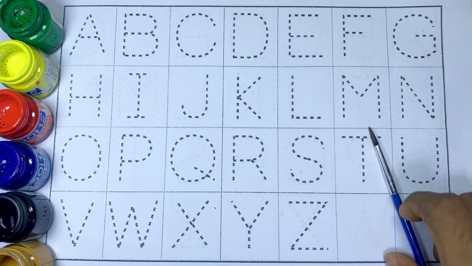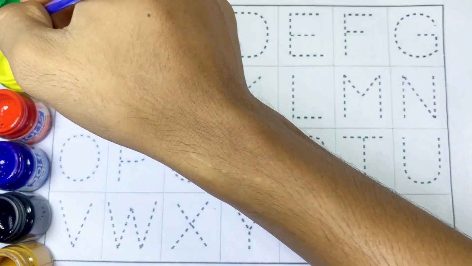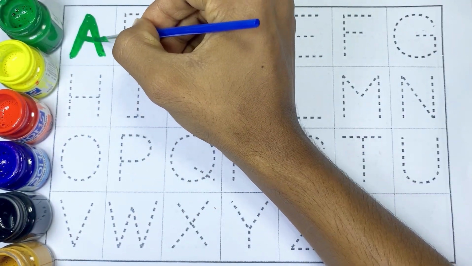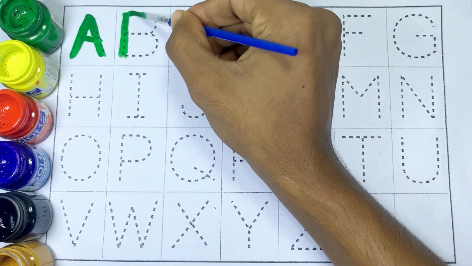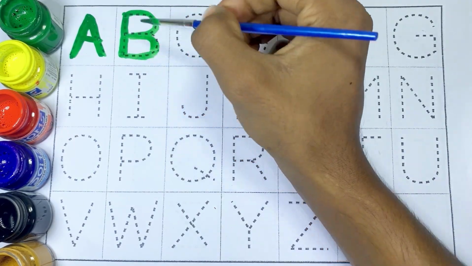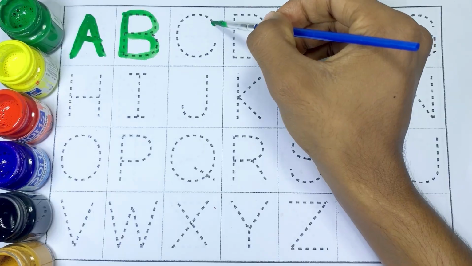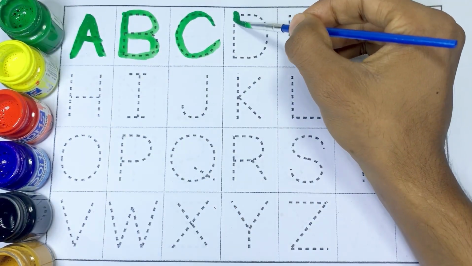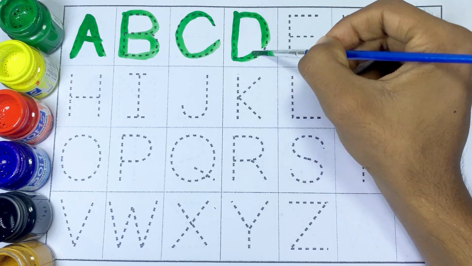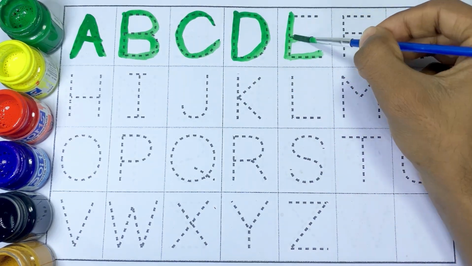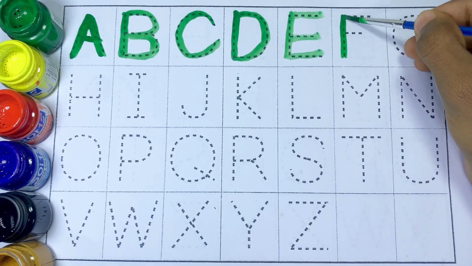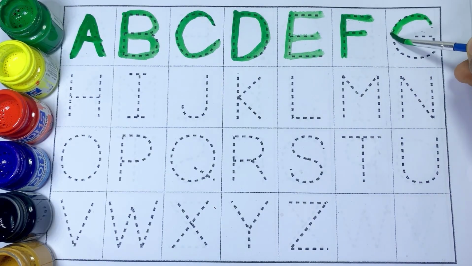So kids, now you draw A and use green color. A for apple. B for ball. C for cat. D for dog. E for elephant. F for fish. G for God.